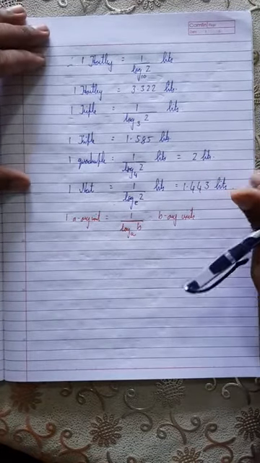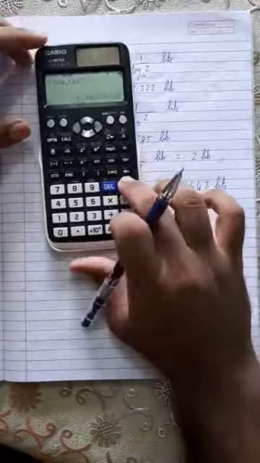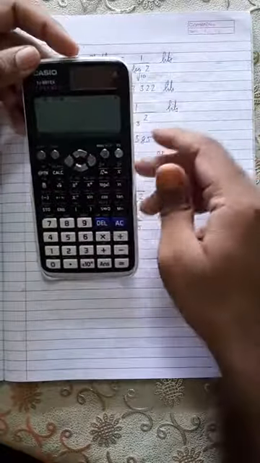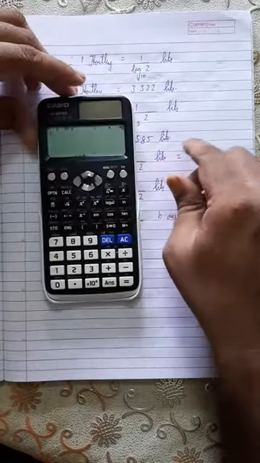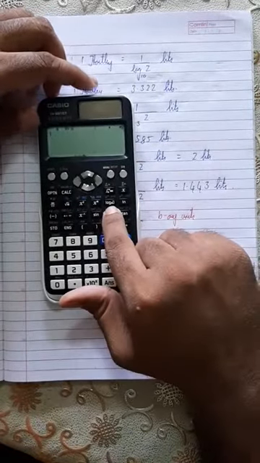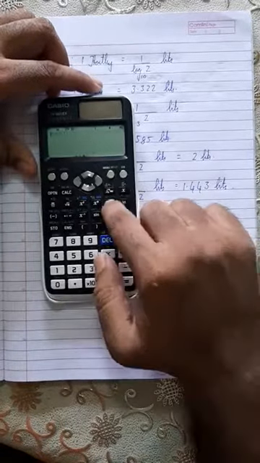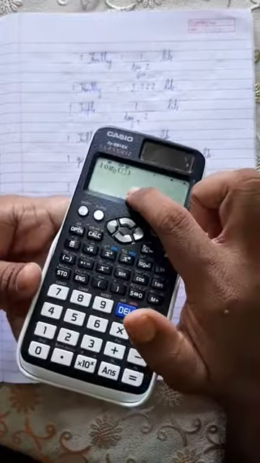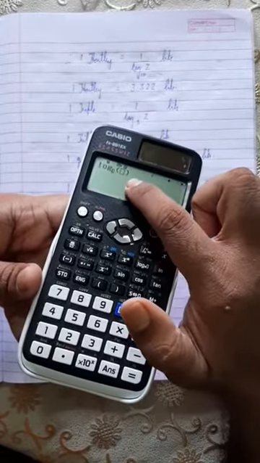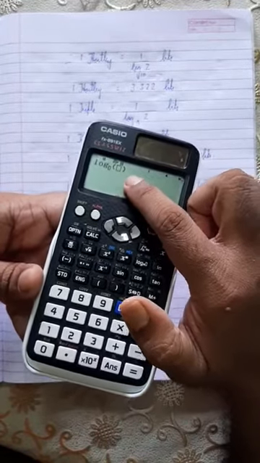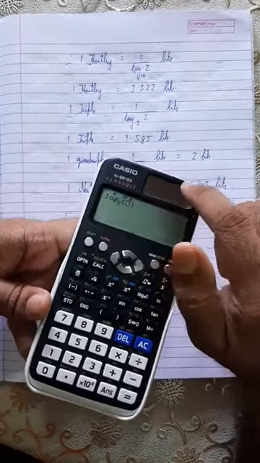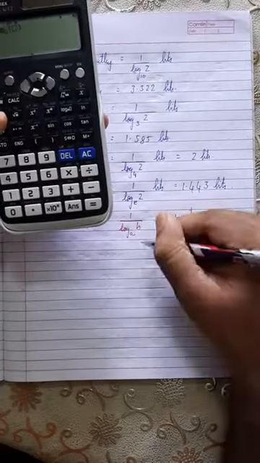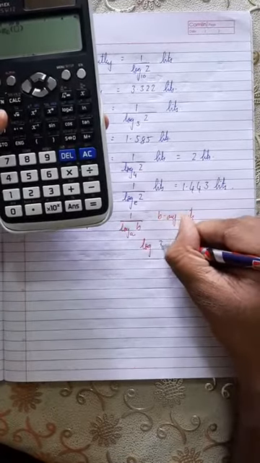Okay, so how to make bases equal to 2 is that, since everybody is using this kind of a scientific calculator, right? Here it comes with a log function. In this log function, you can specify the base and you can also specify the value, right? So suppose I want to find the value of log 3 to the base 2.